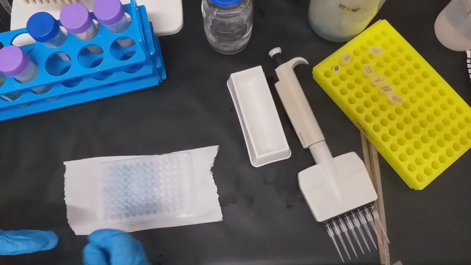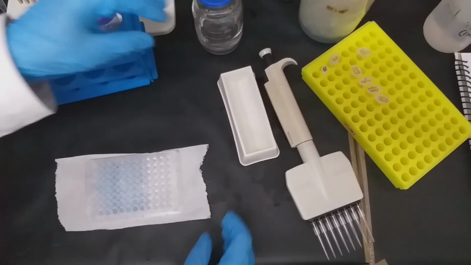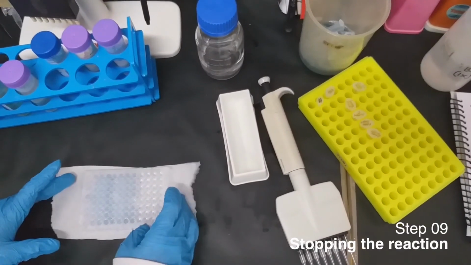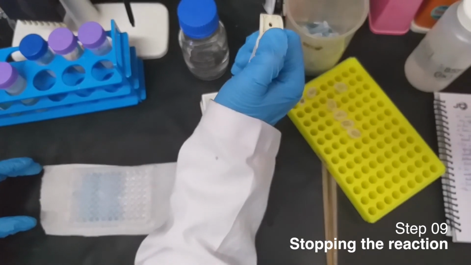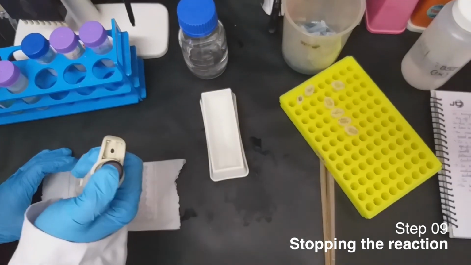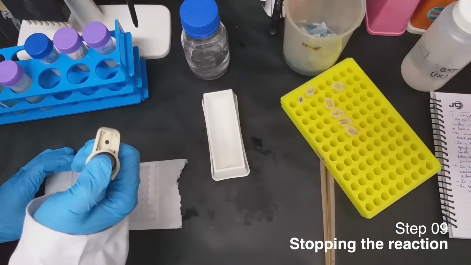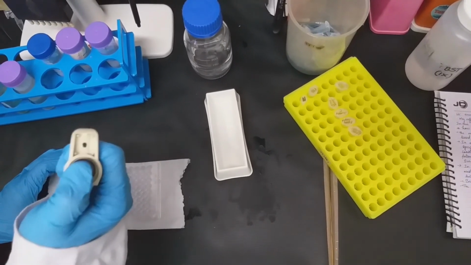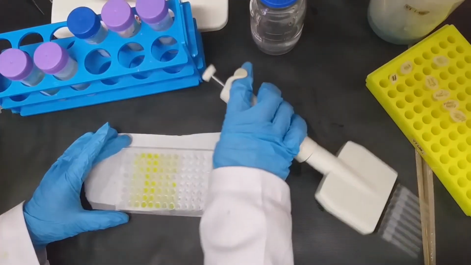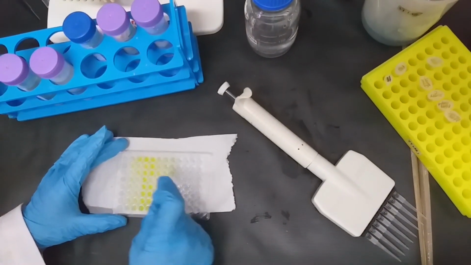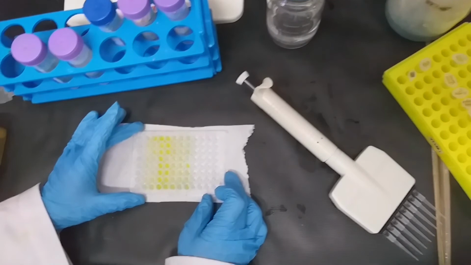We will add 2 normal H2SO4 to stop this reaction. So as we can see, the blue color turned into yellow color.